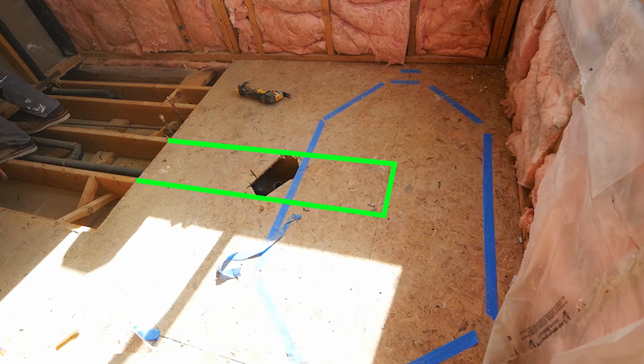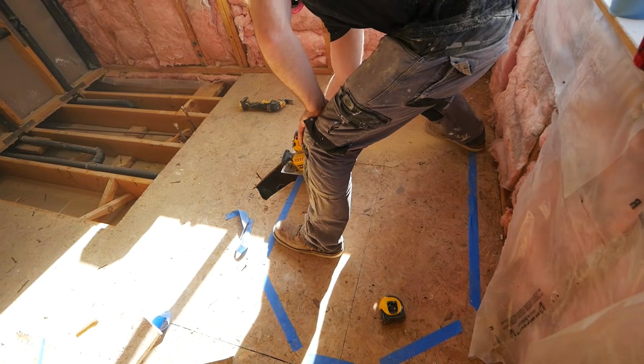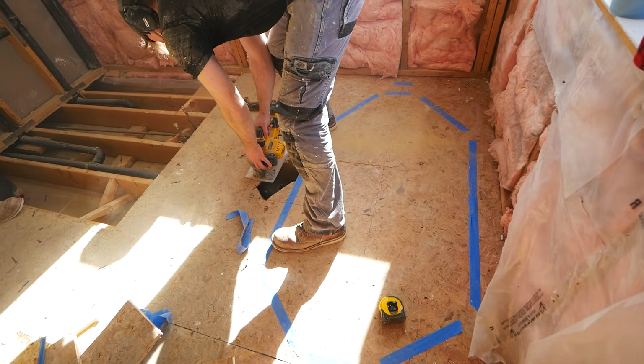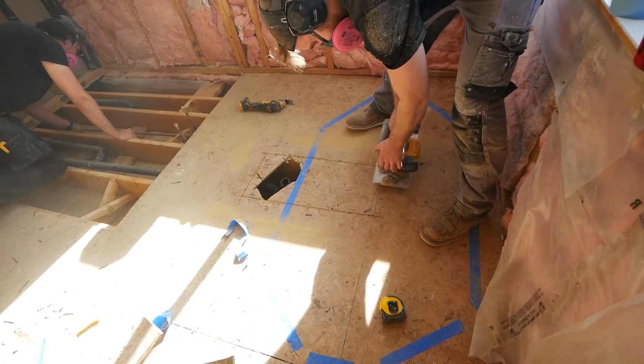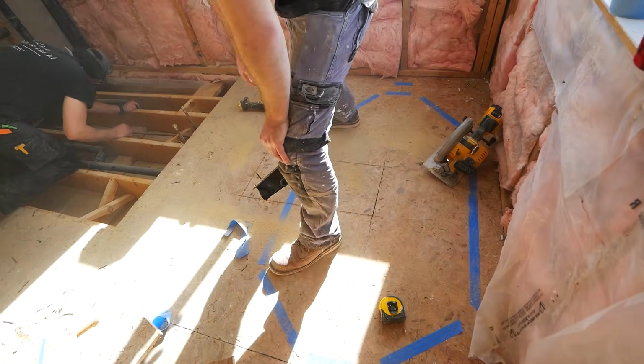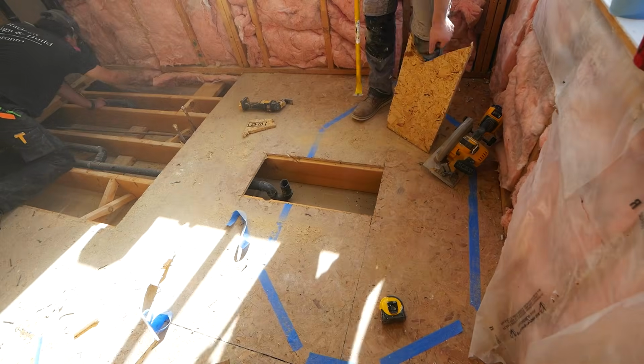So I'm simply going to mark that on the floor space with what I need access to. I'm going to take my skill saw, set it at the depth of the subfloor, which is usually going to be 3/4 of an inch. I'm just going to cut out a nice rectangle, cutting along the middle of the two joists, and that's going to allow for the easiest repair once we've repositioned the drain.